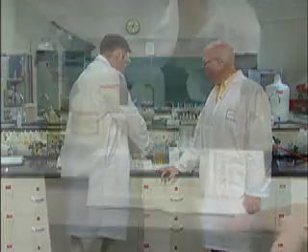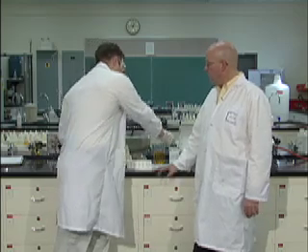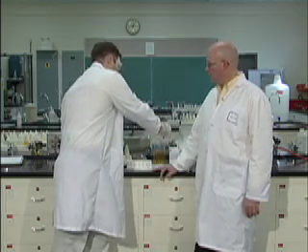Make sure you save your 6, because you only get 6 or 10 Durham tubes to practice with throughout the experiment. So, do we have to throw these away at the end? At the end, yeah, at the very end.